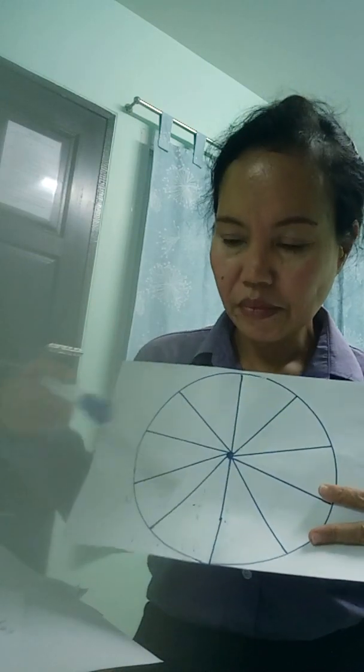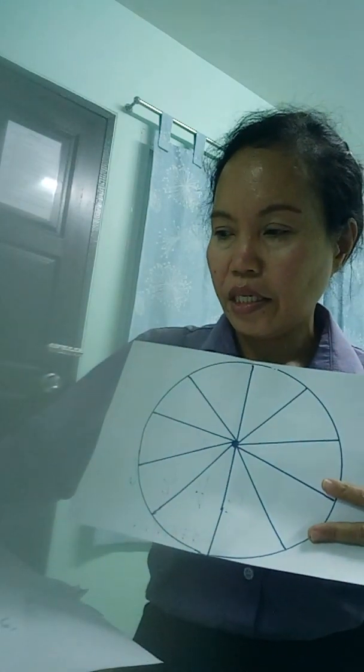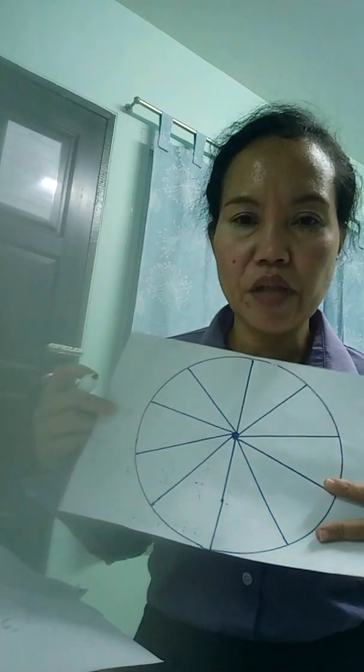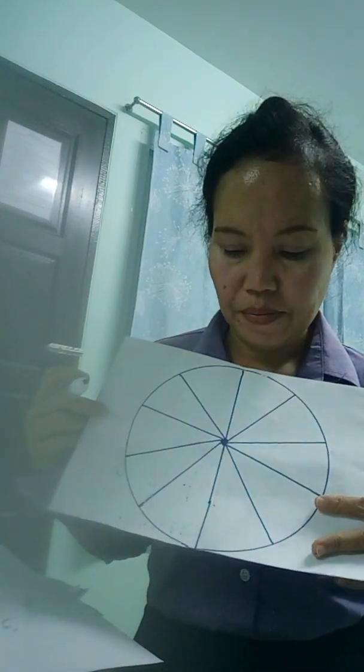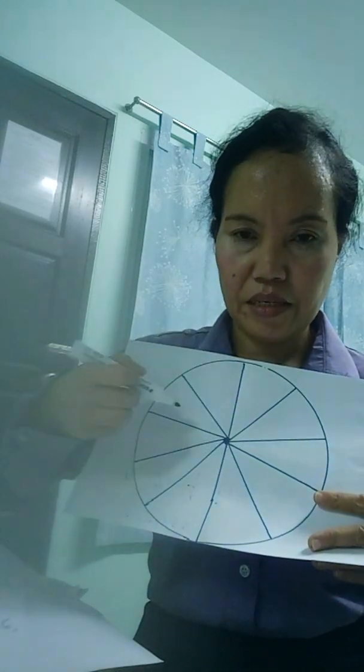Yummy. Now, if I ask you how we are going to find the 0.1 decimal value out of these 10 slices of cake.